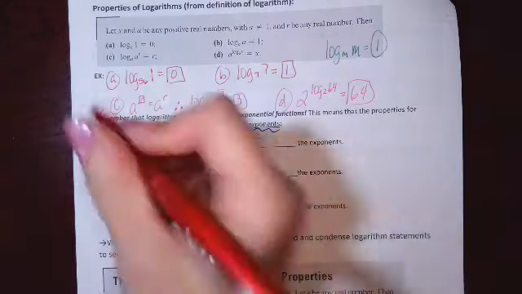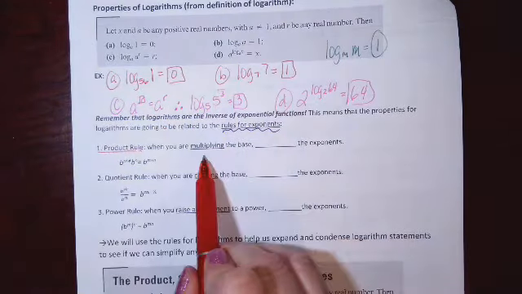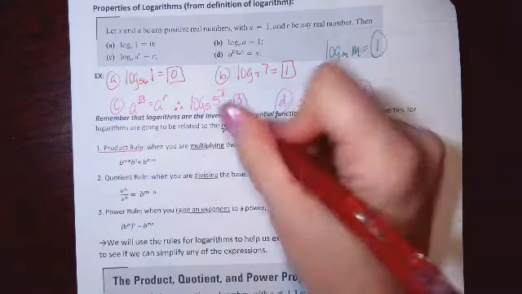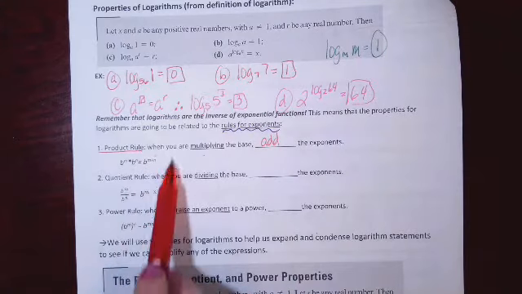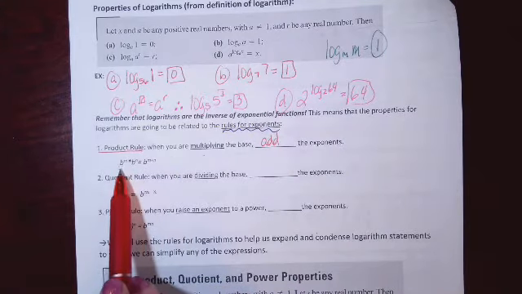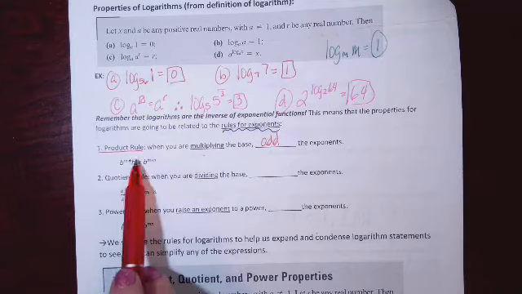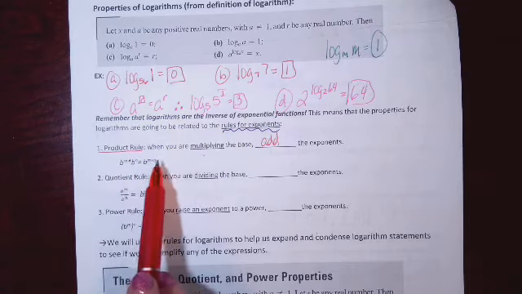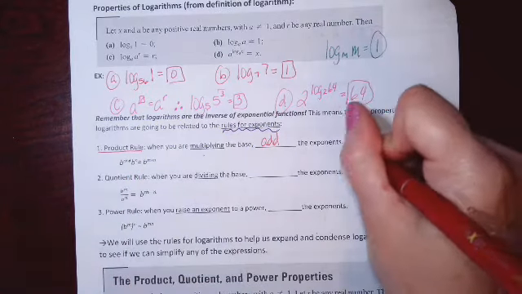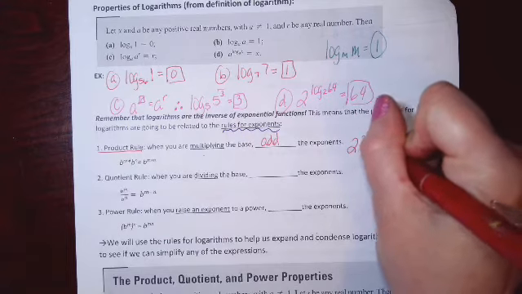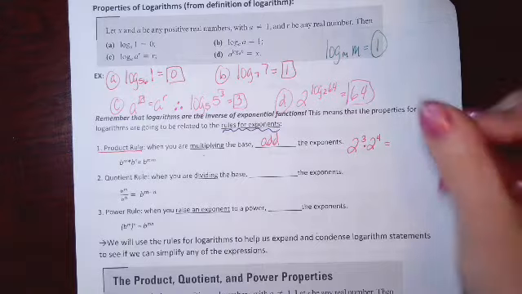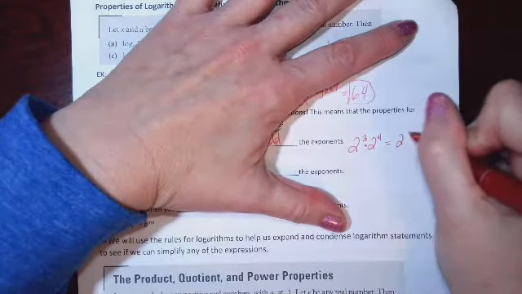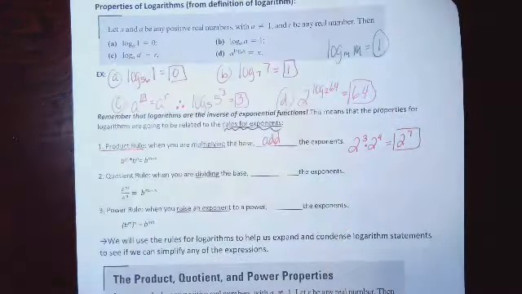The product rule for exponents is that when you are multiplying with the same base, you add the exponents. And here in generic form with variables, b to the m times b to the n equals b to the m plus n. What does that look like with numbers? 2 cubed times 2 to the 4th. I'm multiplying, the base is the same, I just add the exponents and I get 2 to the 7th.